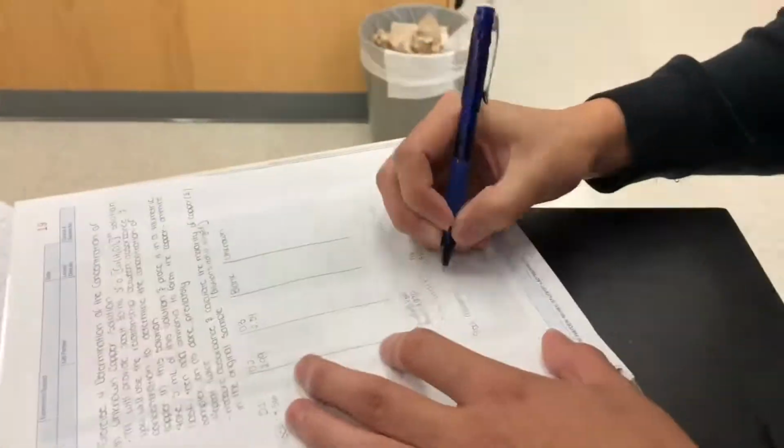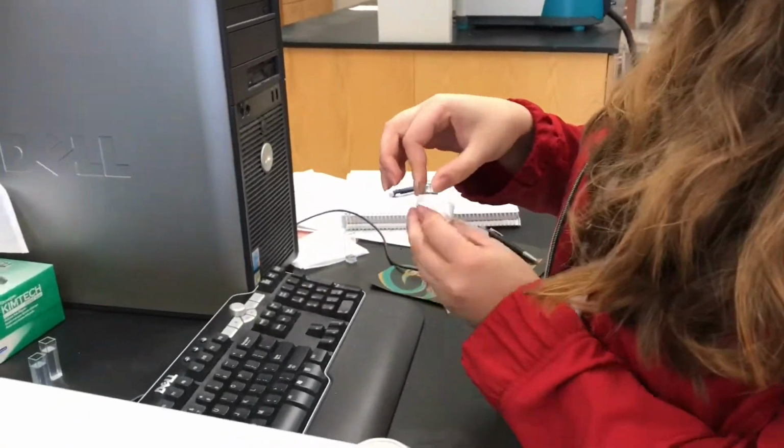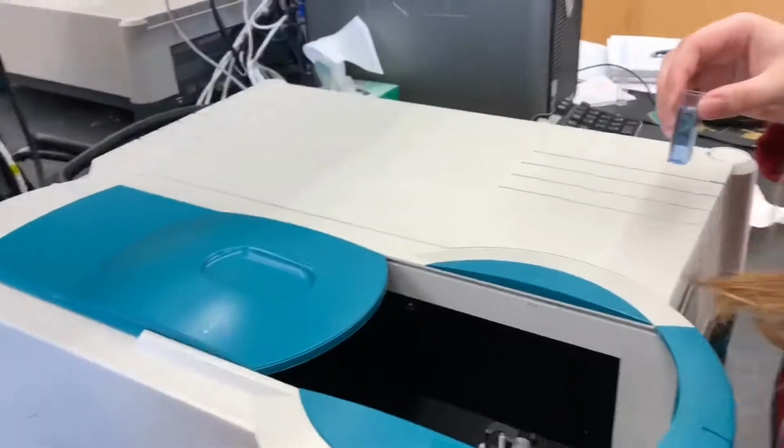We wrote down the optimal wavelength, 580 nanometers, in our notebook to make sure that we used it for all of our solutions.